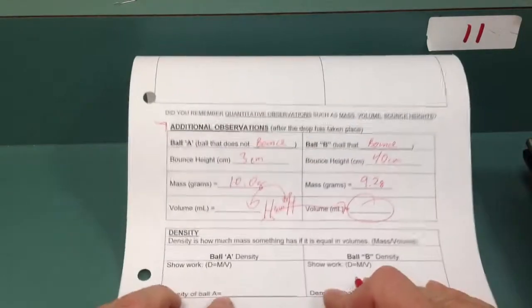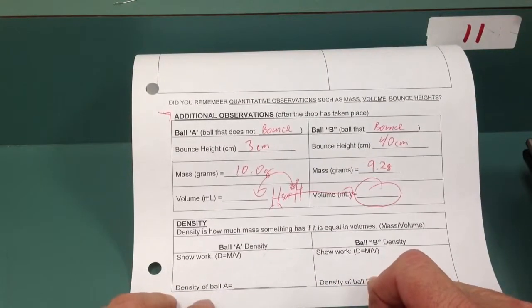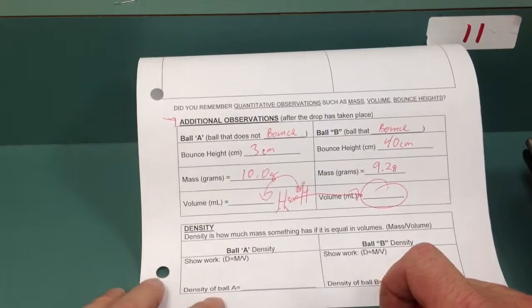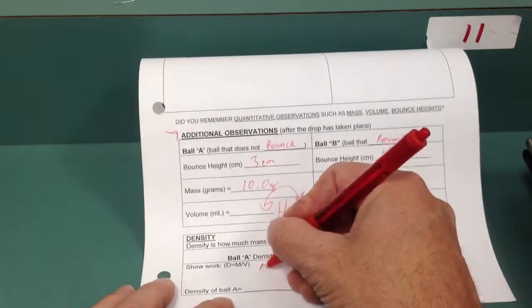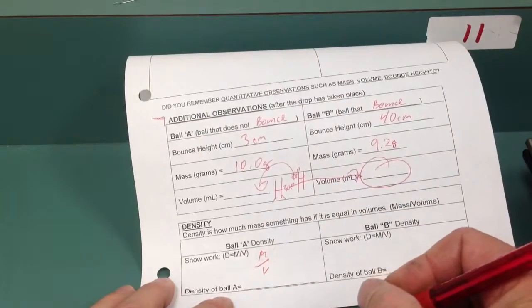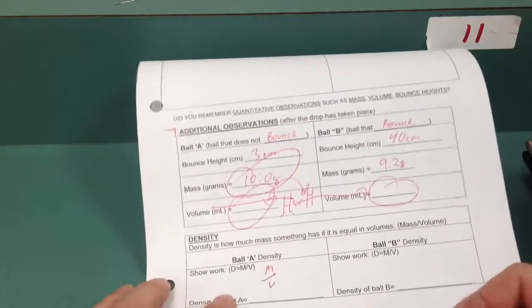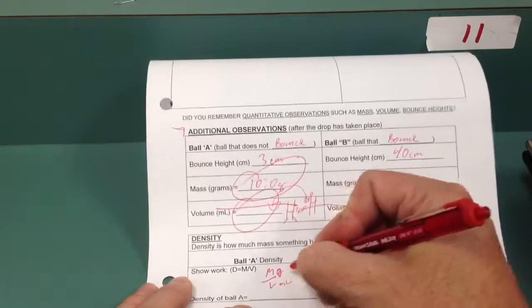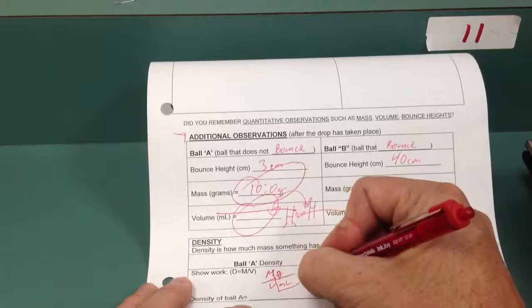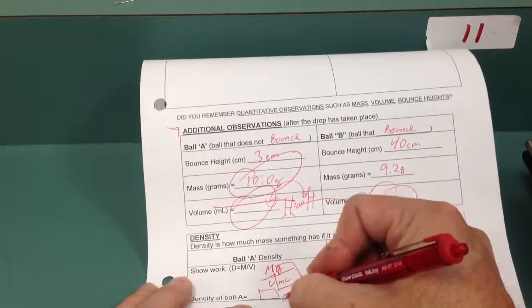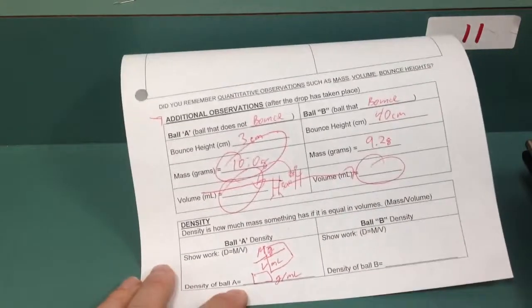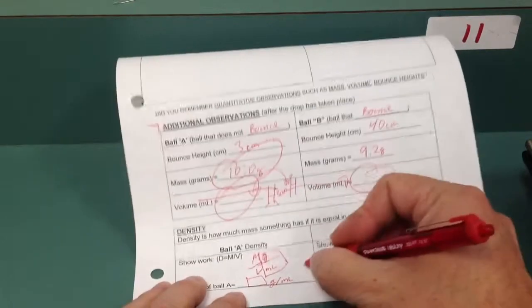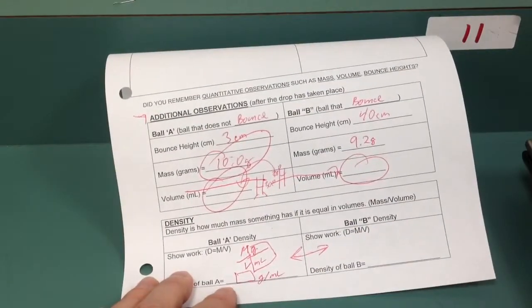Now, I ask you to make a calculation. You can actually calculate the density of the ball. I know we haven't really covered what exactly density is, but density is basically mass divided by volume. For each ball you have the mass and you have the volume. You divide them and you'll be able to figure out the density.